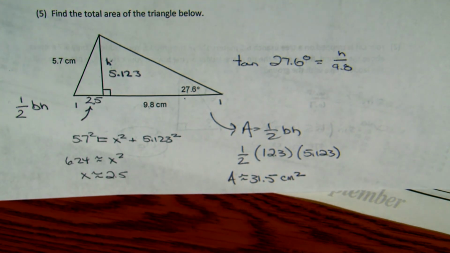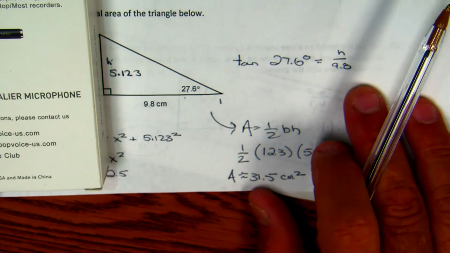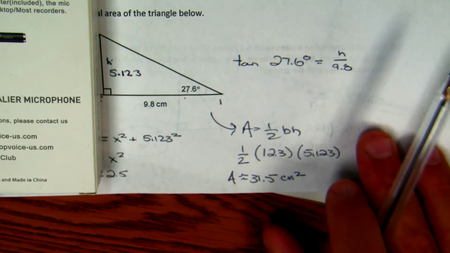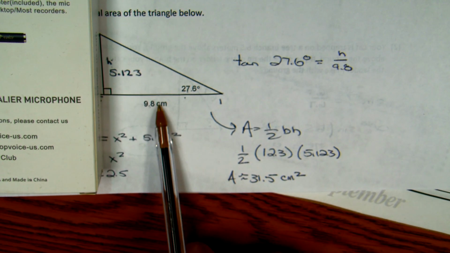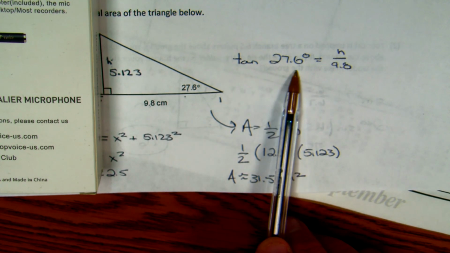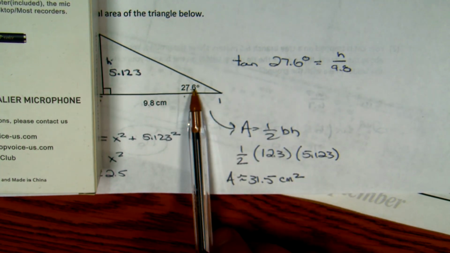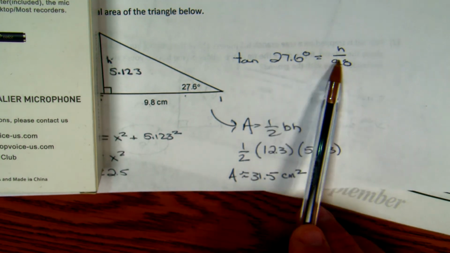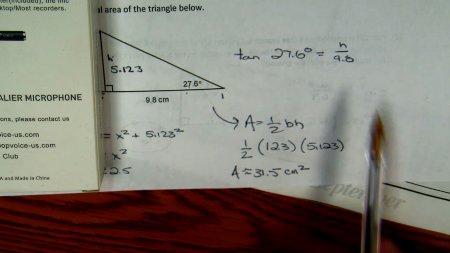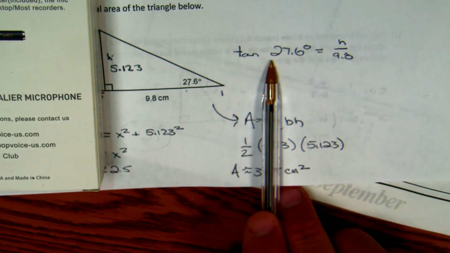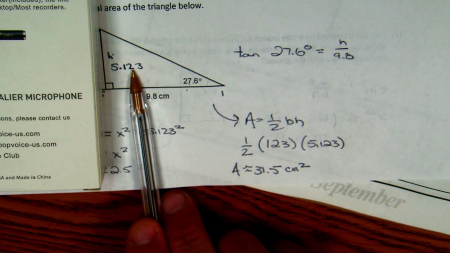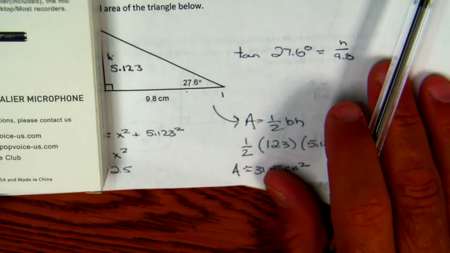So what I tend to do with these is I divide the triangle into 2 triangles to make it easier for myself. If I'm trying to figure out the height, that is opposite. The 9.8 is adjacent. So I'm going to use tangent of the angle they give me. Tangent 27.6 equals the opposite, which is h, over 9.8. To get rid of division by 9.8, we multiply. 9.8 times tangent 27.6 gives me approximately 5.123.